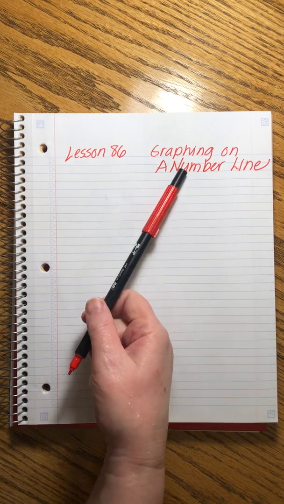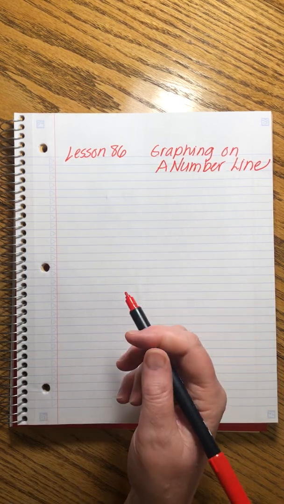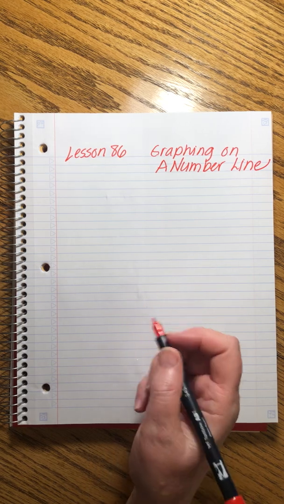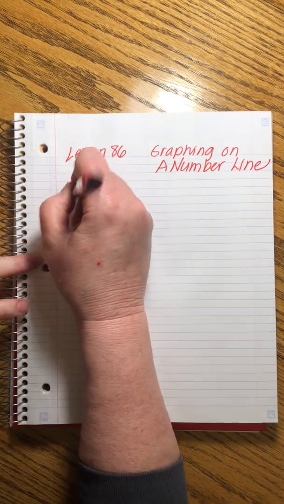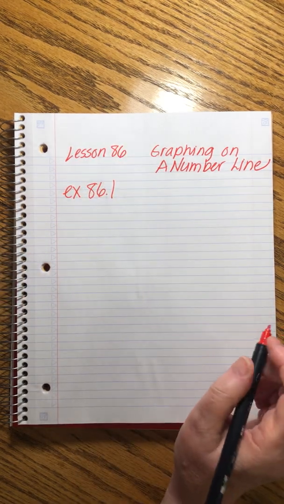Saxon Algebra 2, Lesson 86. We haven't talked about graphing on a number line in a while. Let's dig in and take a look at that. I believe you're quite familiar with some of the basics of this, so let's just review.